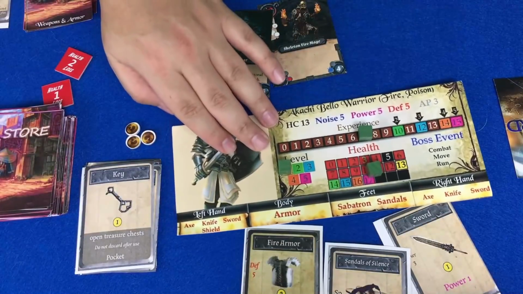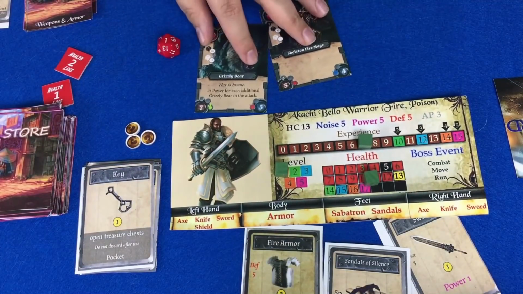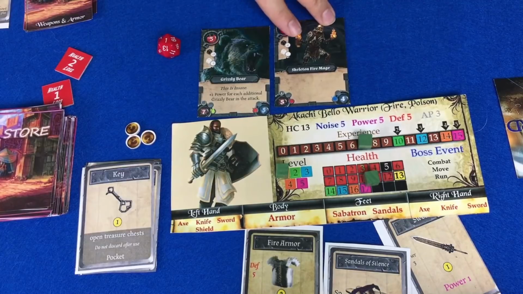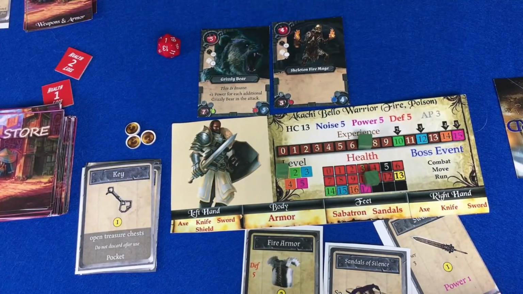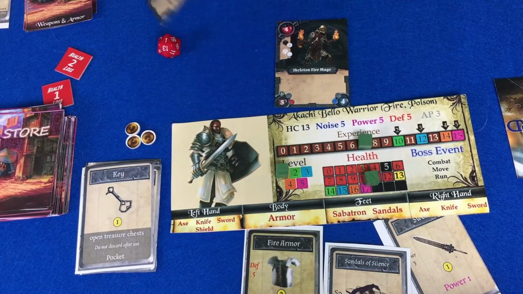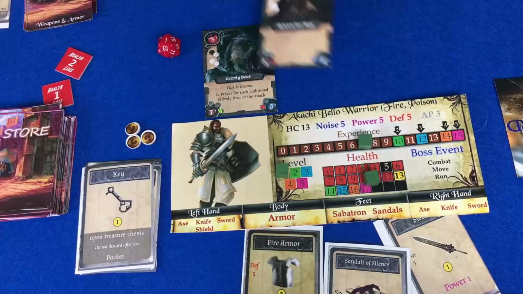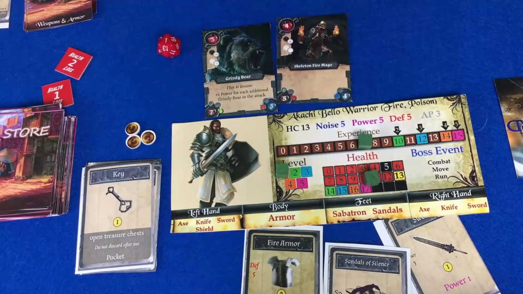I know everything's starting to get messy, as you can see right there. All right. So we have our 2 enemies. We have a grizzly bear that is insane, as well as a skeleton fire mage right here.